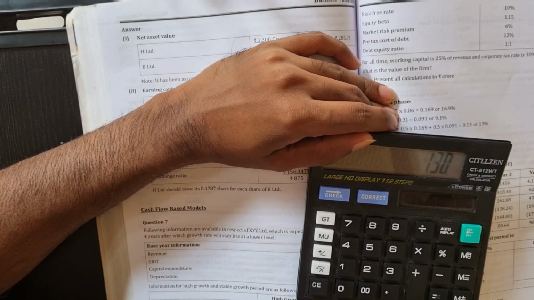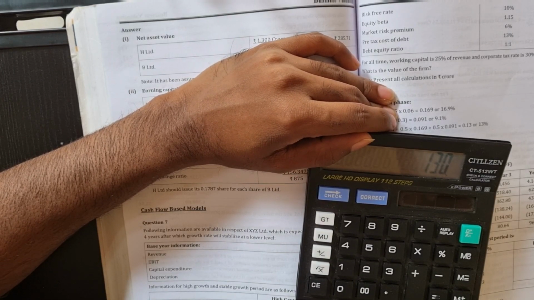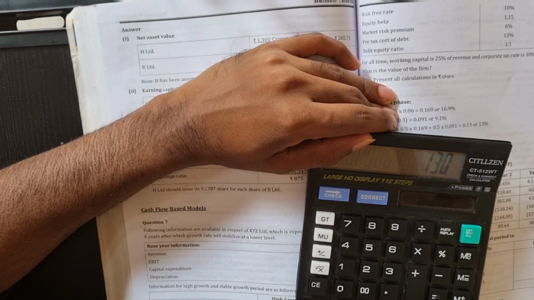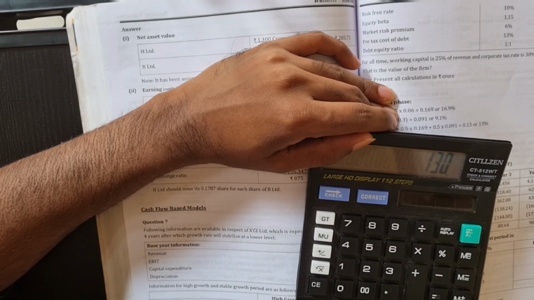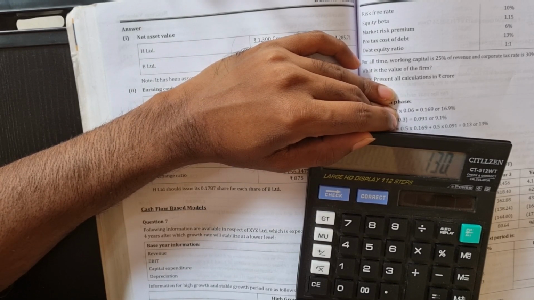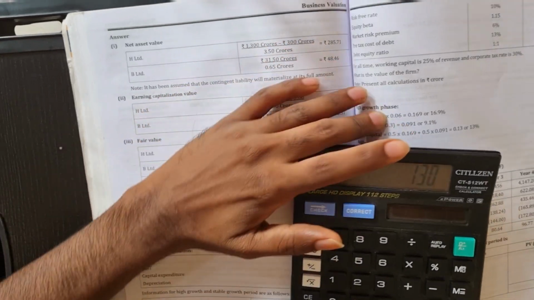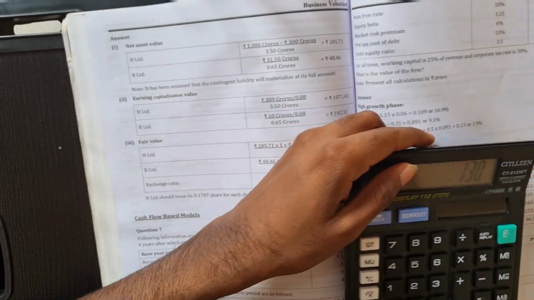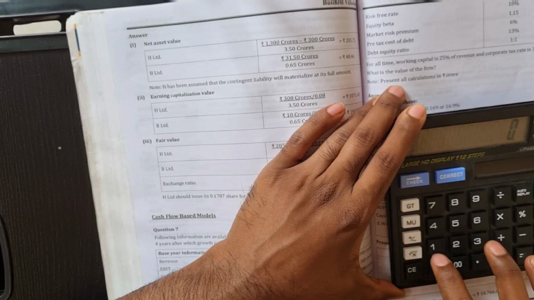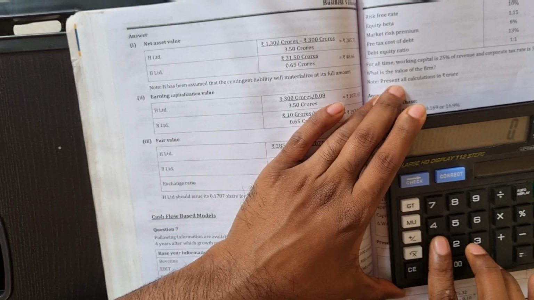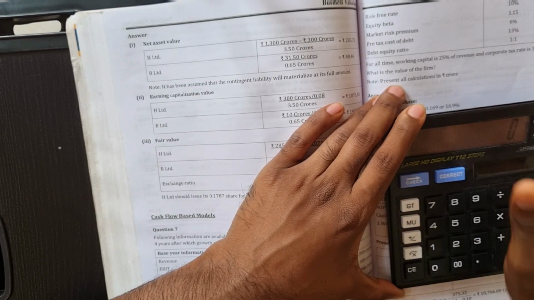Now another thing we need is FCFF into 1 plus G divided by KO minus G, right? So what is my KO? I don't know my KO because I don't know KE. So can we find KE? Risk-free rate is given as 10, equity beta is given as 1.15, market risk premium is given.